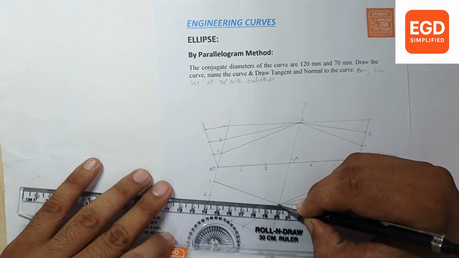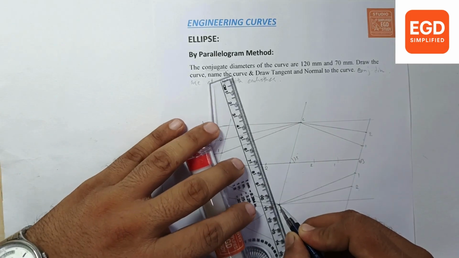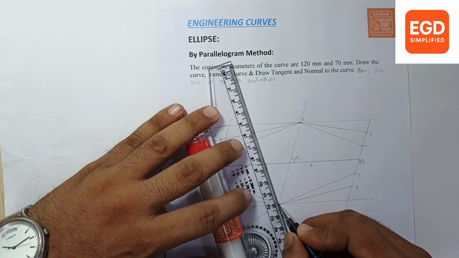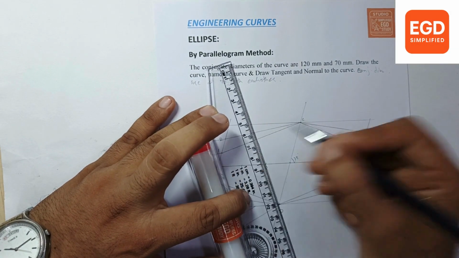Same for D point. Now pass the line from D, that is passing through 2 number up to 2 number line. Here it is 2 number.